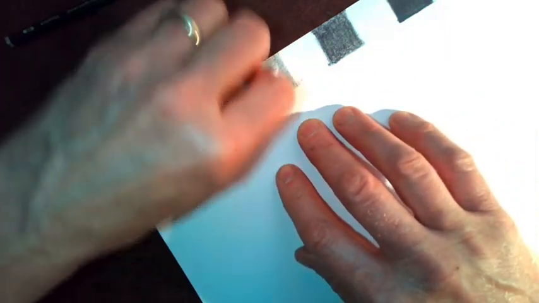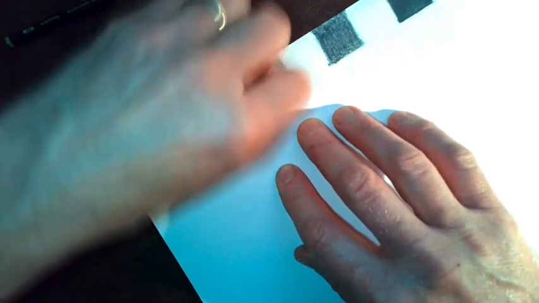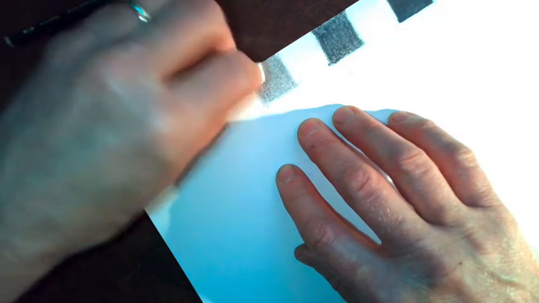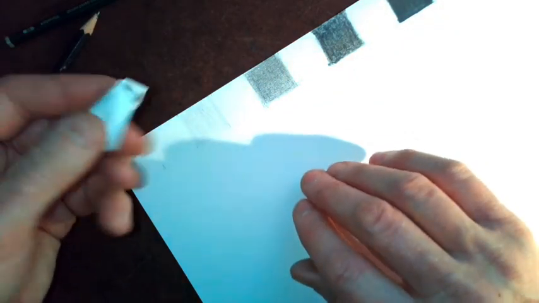Even a piece of cloth can work, or even your finger, but that gets messy. I can use this edge to go in and blend some of this together. It starts to get rid of those lines. You could buy them, but you can also just make them to make it work.